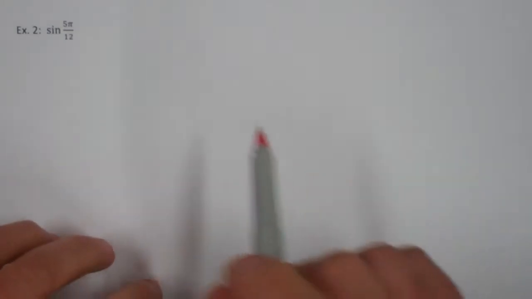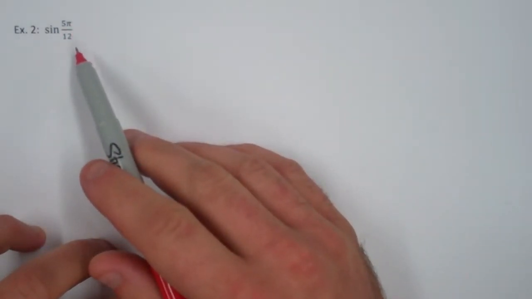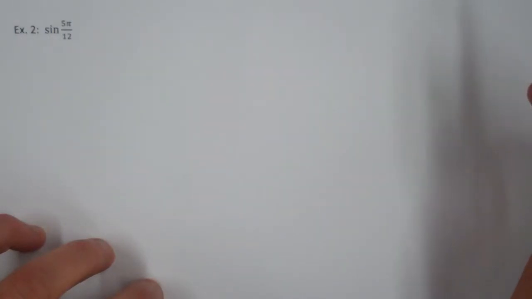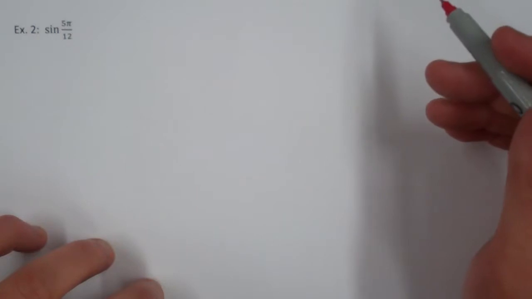In example 2, we're going to try to figure out the exact value of the sine of 5 pi over 12. Note that 5 pi over 12 does not appear on the unit circle, so we're going to have to use a sum or difference formula here.